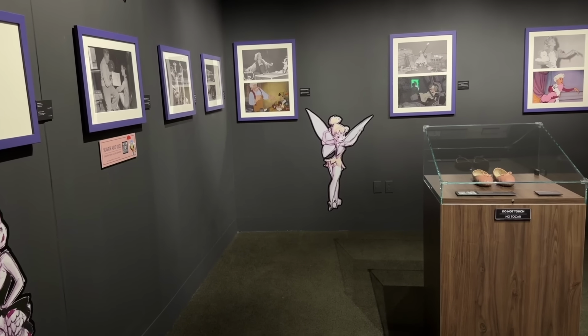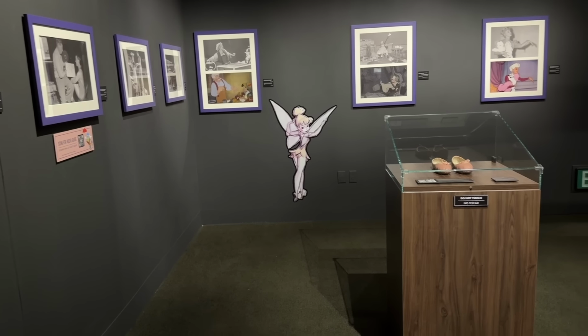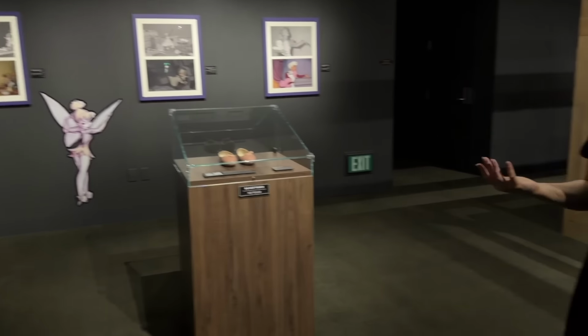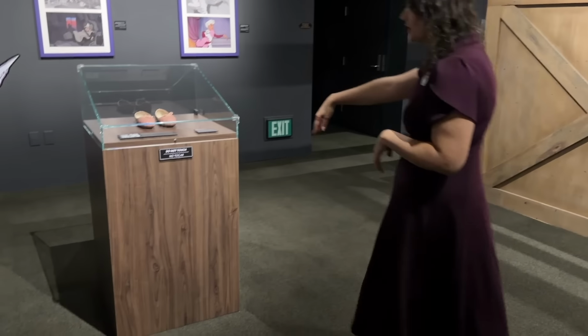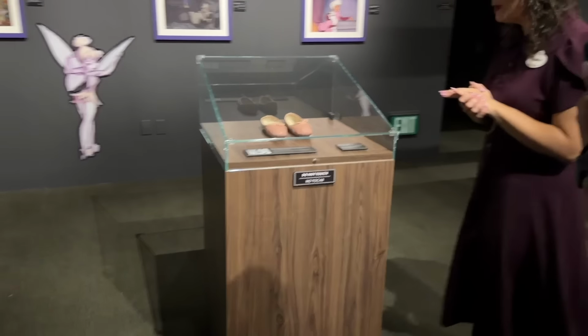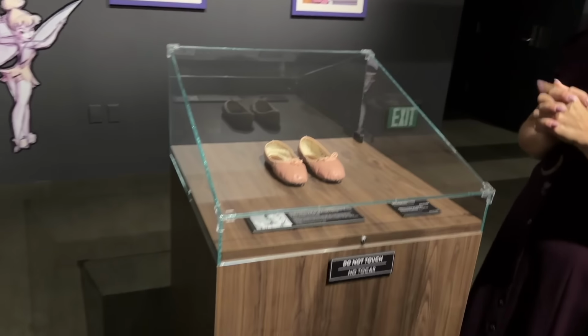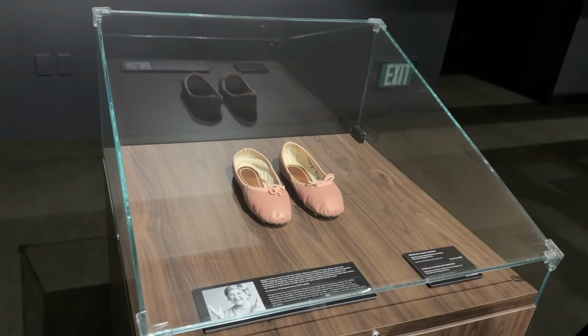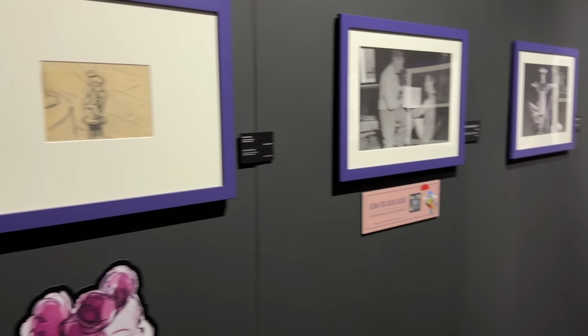So then it's like, okay, well, how do you make Tinkerbell small and make her interact with the world. So here we actually have her original slippers that were worn by Margaret Carey during live action reference, which are really special. And then we have a few different photography pieces and an original Tinkerbell story sketch there as well.